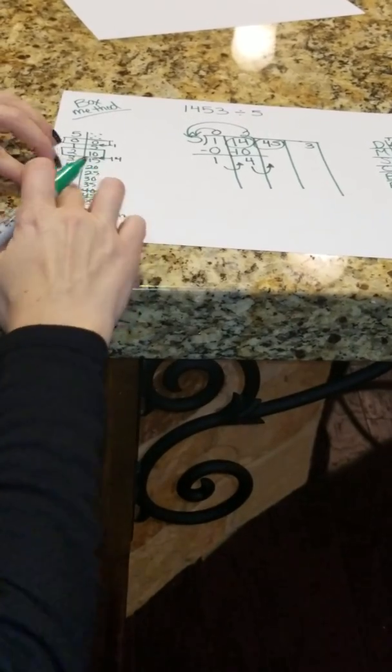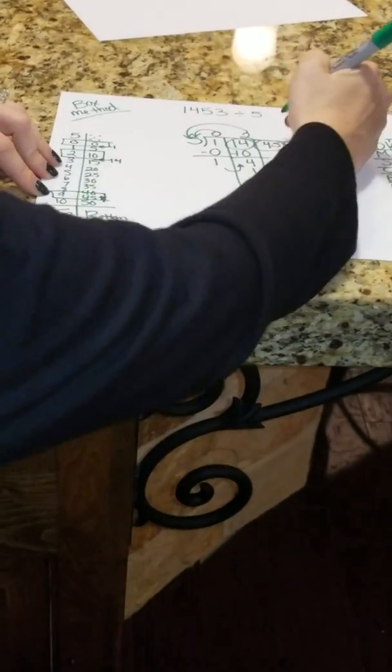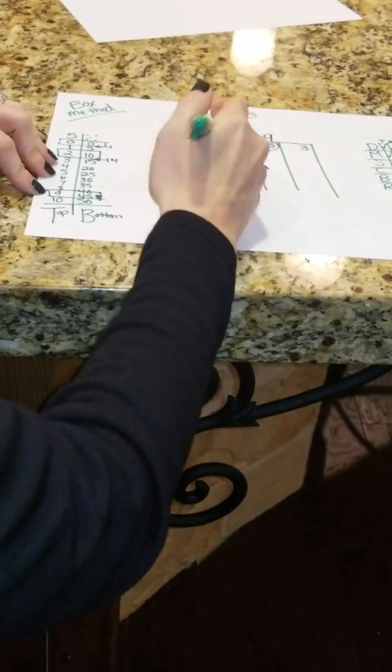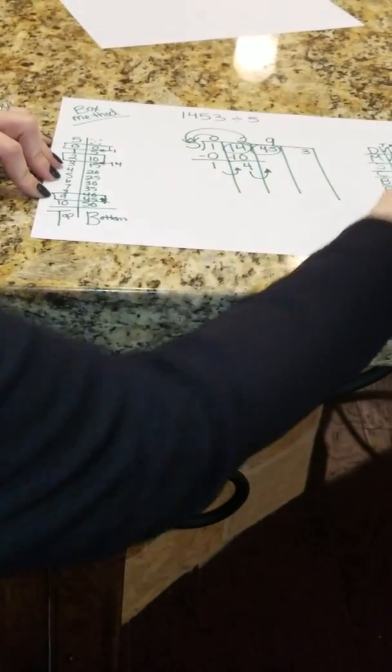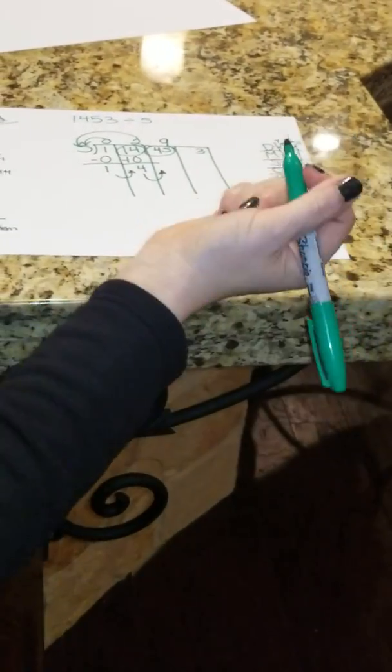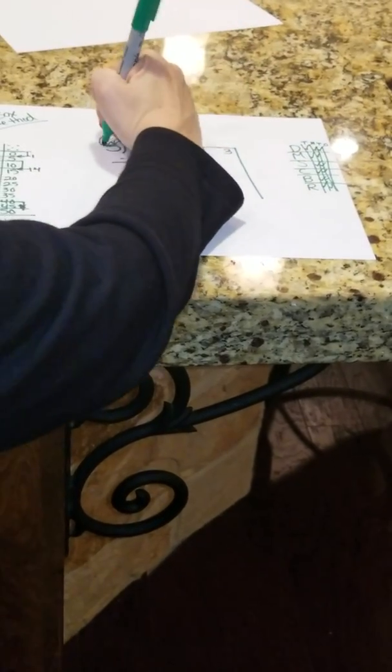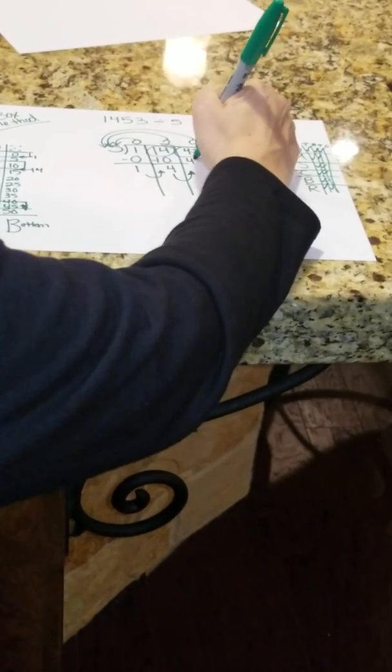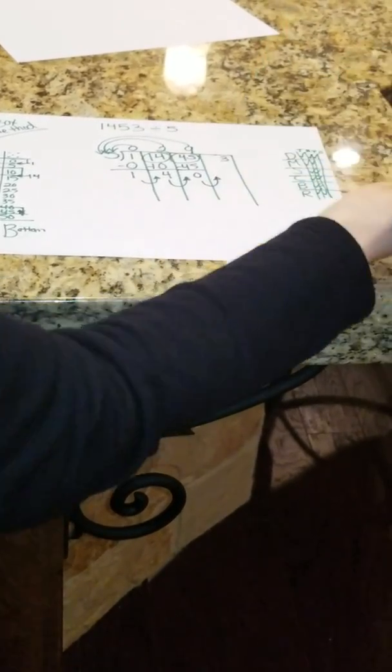Box up those numbers. We have a 9 on top, which is telling me that 5 will go into 45 9 times. That's multiplication. I'm in our division step, I'm sorry. Now after we divide, we're going to multiply. What is 9 times 5? 45. Subtract, we get 0. Bring it up, do the same steps.